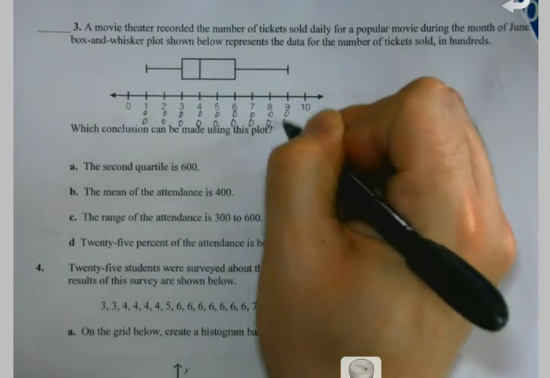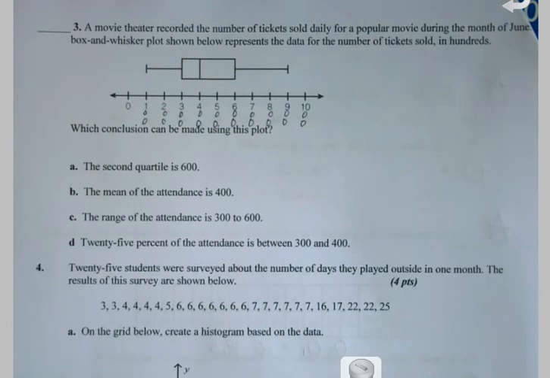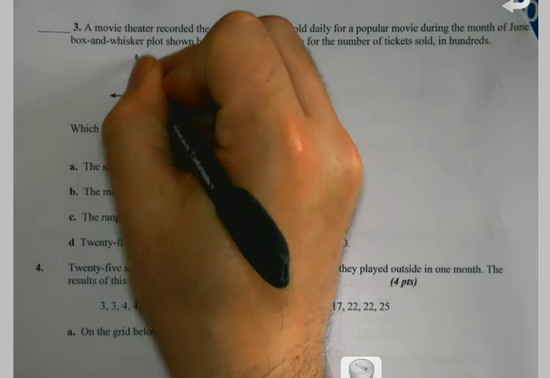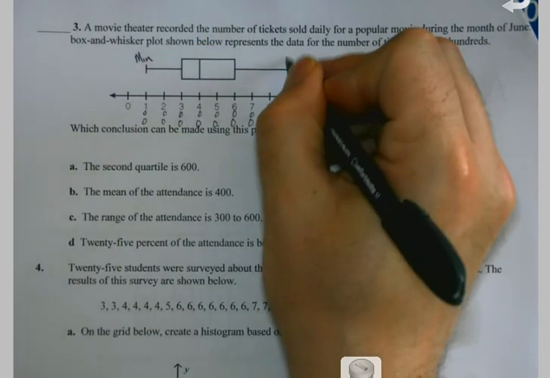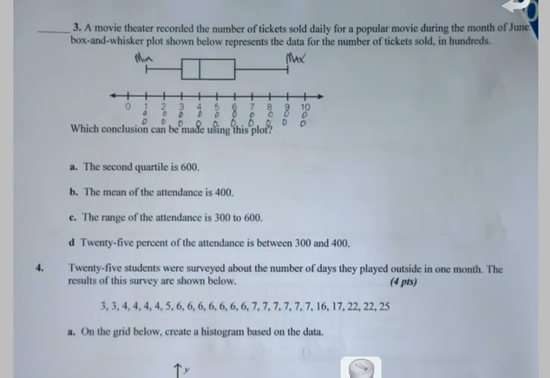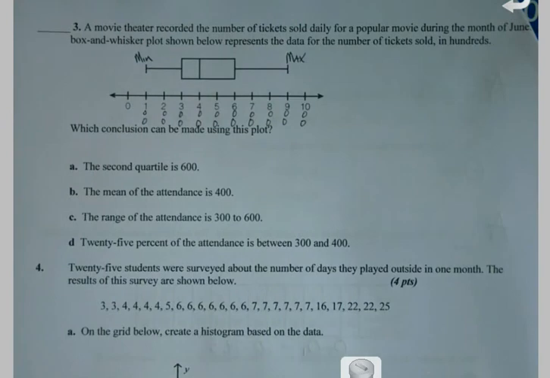So what do we need out of our data here? Okay, what conclusion can be made using this plot? Okay, the second quartile is 600. Well, not exactly. Because remember, when we're looking at a box and whisker, our max and min are out at the end. Mine normally look like dots, but little dashes don't hurt anything.